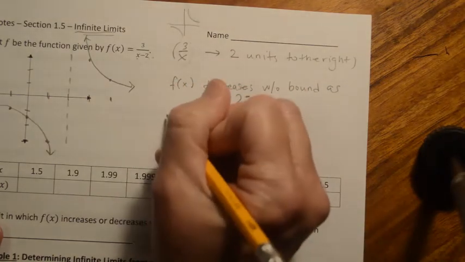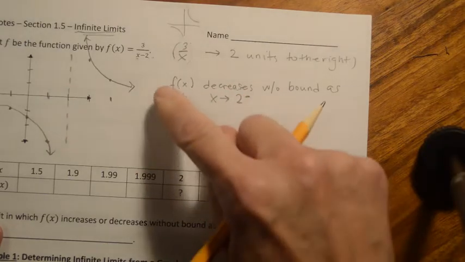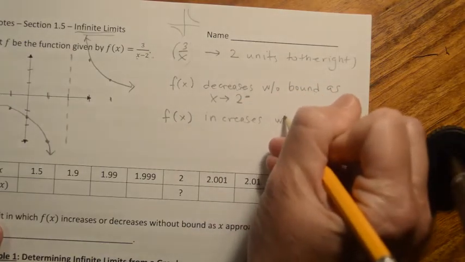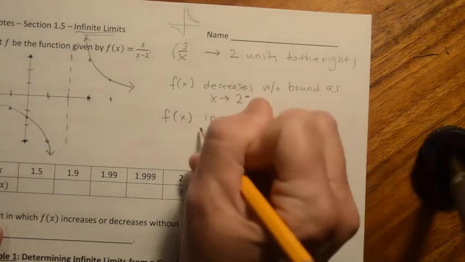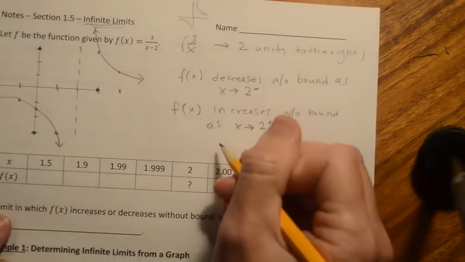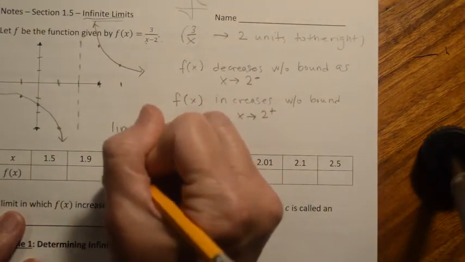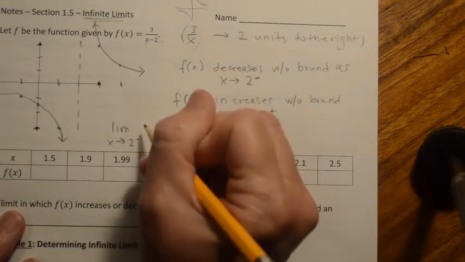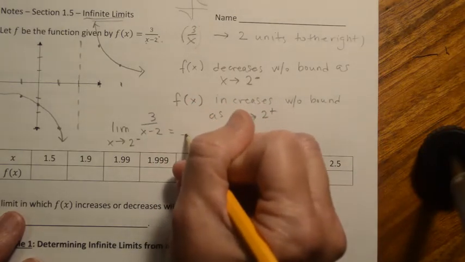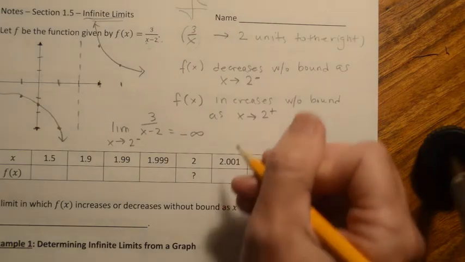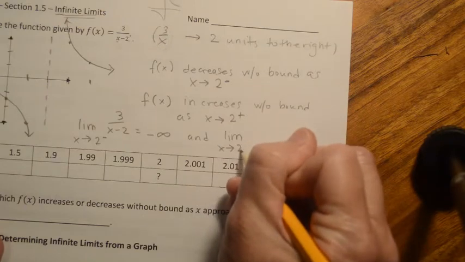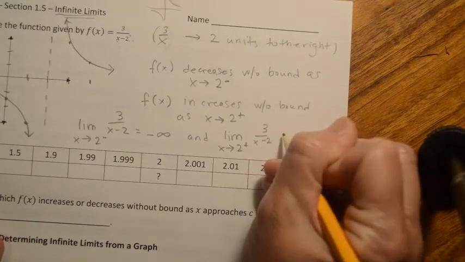And then as we look at f of x as it is approaching 2 from the right, or from values greater than 2, we can say f increases without bound. Again, as x approaches 2 from the right. All right. So the way we would write this is we would say then the limit as x approaches 2 from the left of our function, I'm going to write 3 over x minus 2, goes to -infinity. And the limit as x approaches 2 from the right of 3 over x minus 2 is positive infinity.